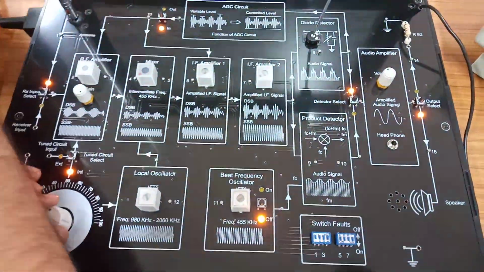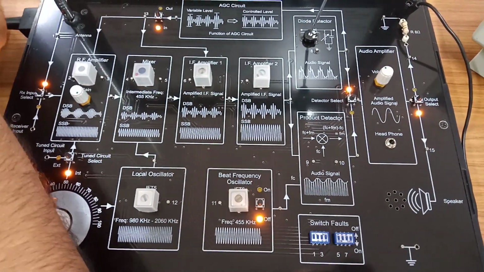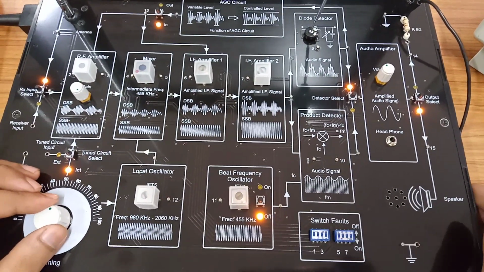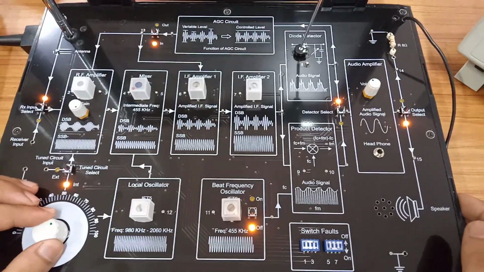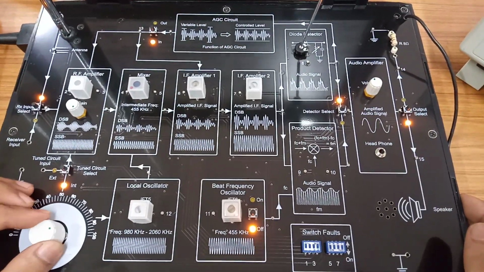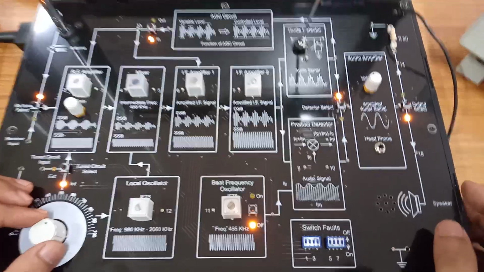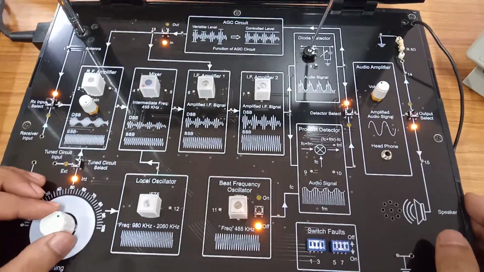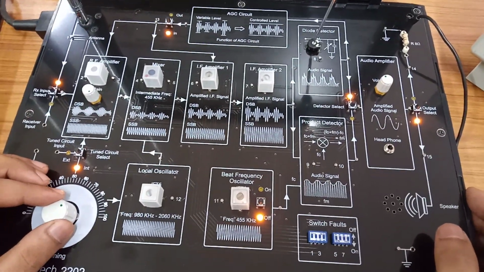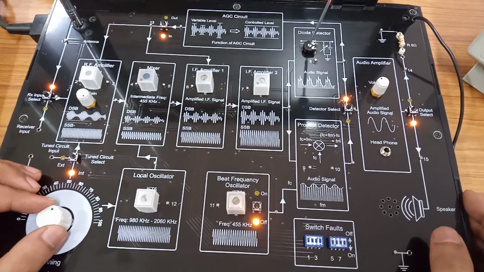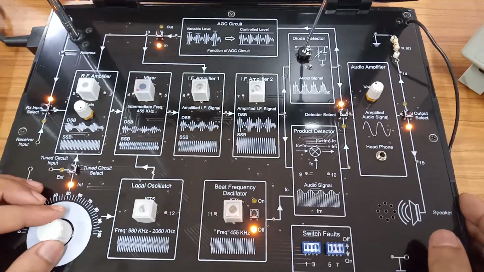I need to make it antenna so that we can receive it. There will be a sound of a single tone that will clarify that we are receiving the signal.